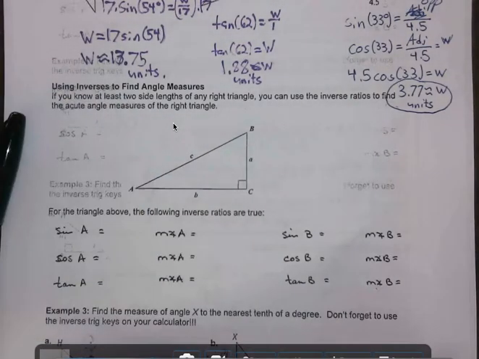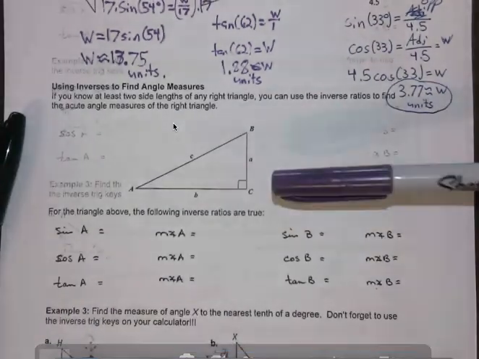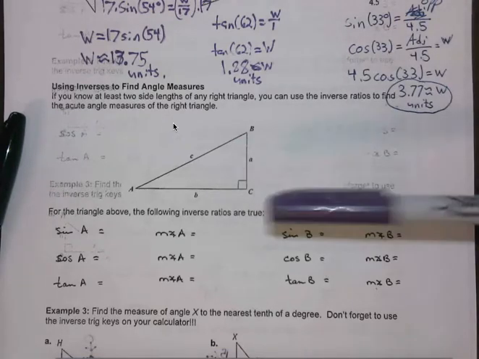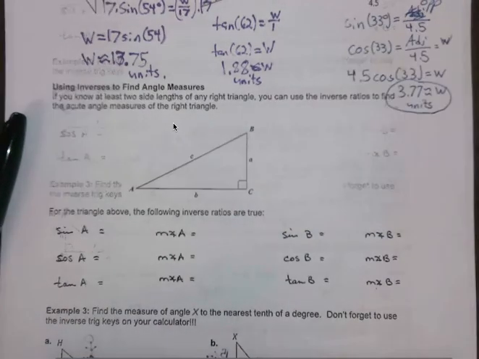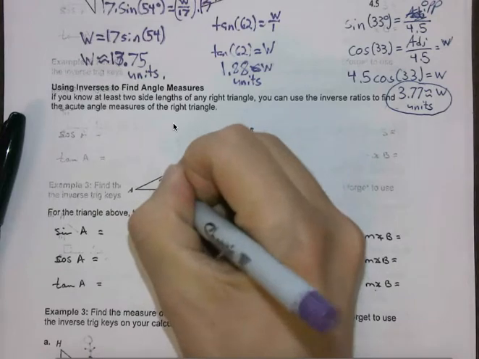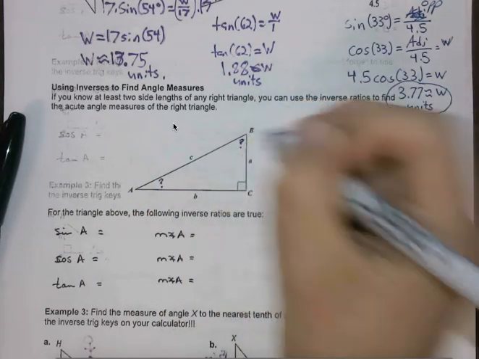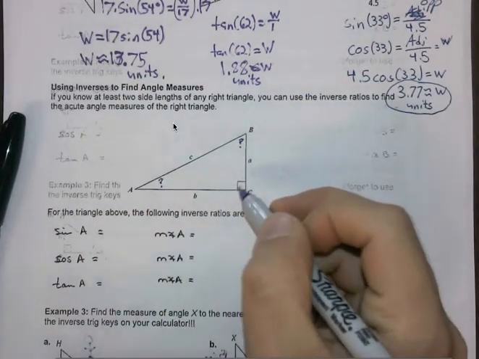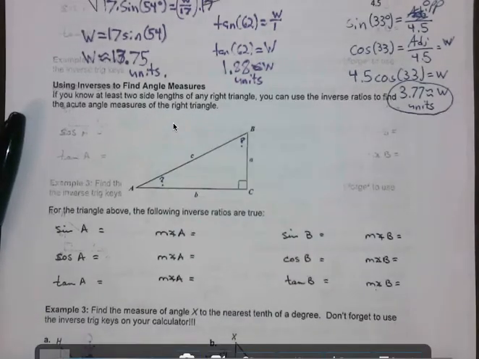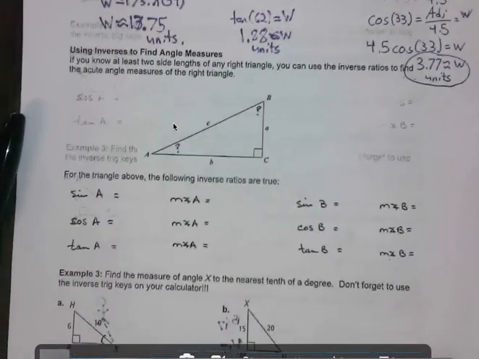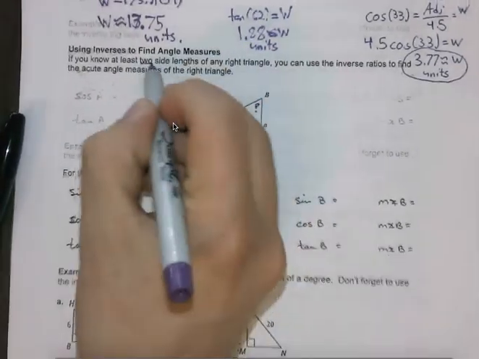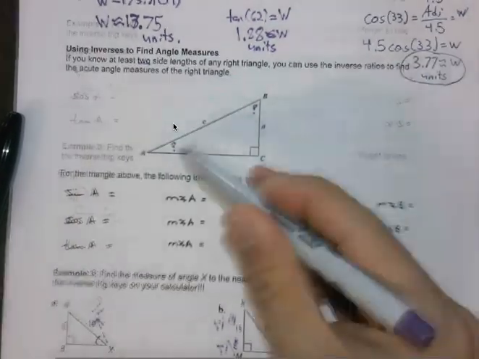So let me ask you a question. What would you do if you had a triangle set up and you did not know the angles inside? For example, you don't know this angle or this angle. You just know that it's a right triangle, and pretty much that's it. Maybe you have some side lengths, 2 specifically. But what would you do to get a hold of these angles?